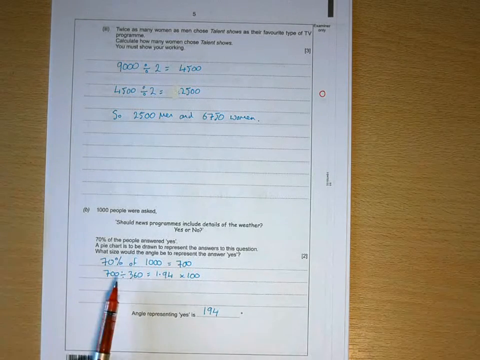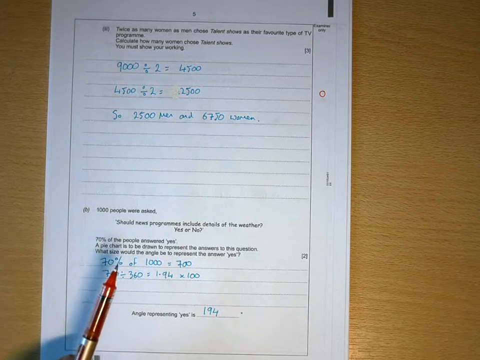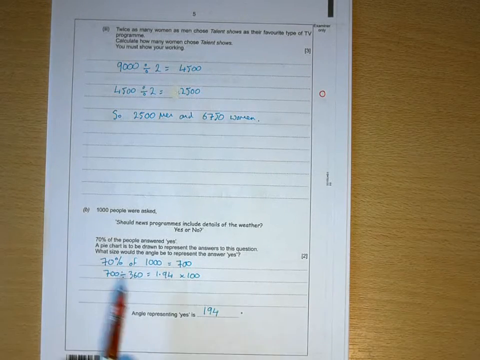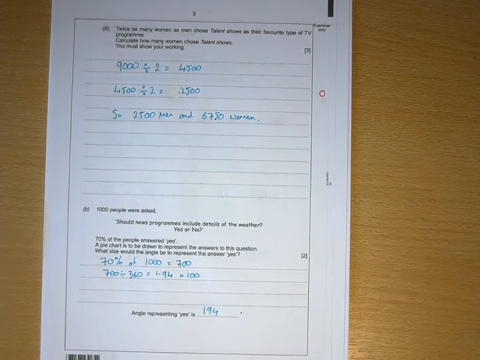So that was a fairly common mistake, working with the 1,000 and 70% of that rather than finding 70% of the 360 degrees. So again, there would be no credit for that particular answer at all.